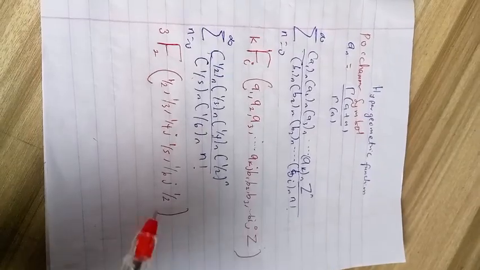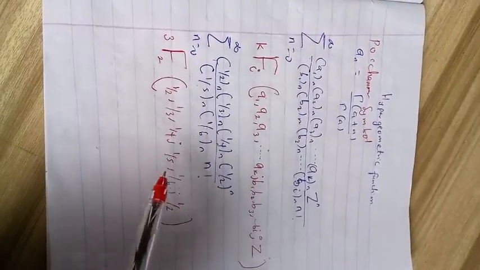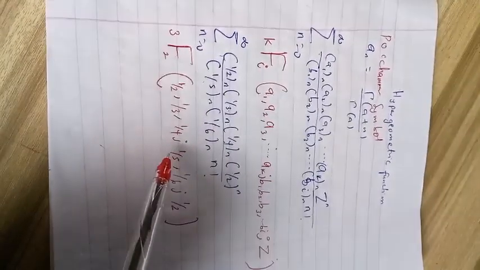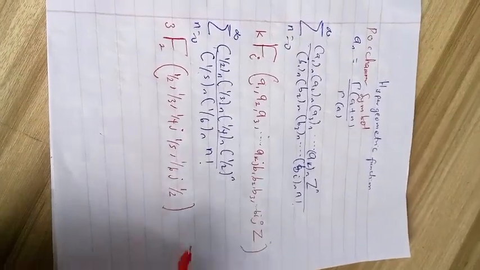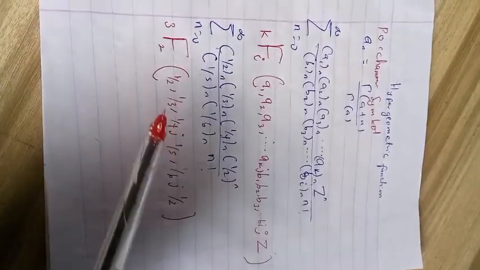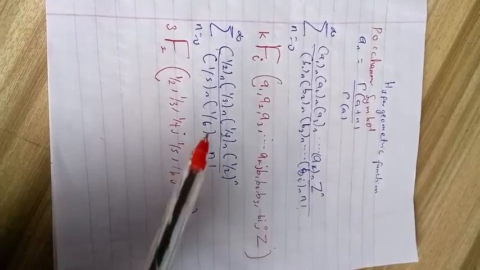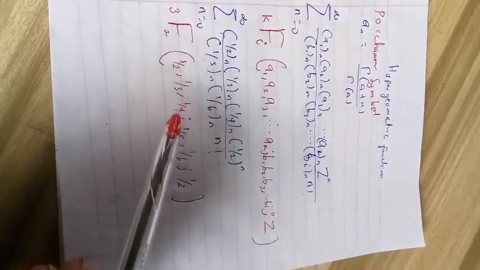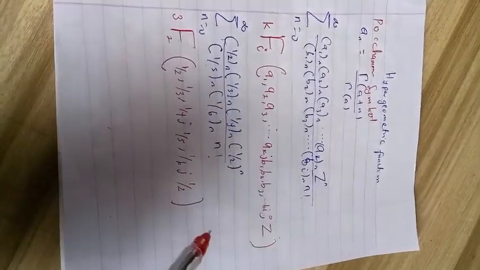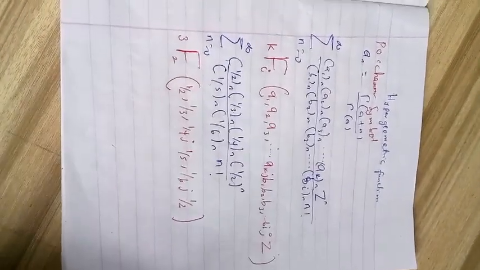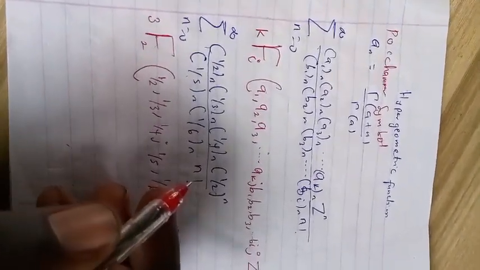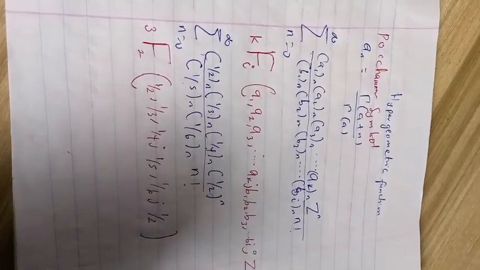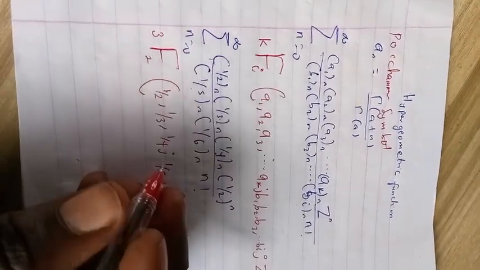In my next class, I'll teach you how you can evaluate this to get a closed form of the answer. So that will be my next video. In my next video, I will teach you how to evaluate the hypergeometric into the closed form. That is the exact form, the exact answer. You get what I'm saying now. Okay, let's look into another series.